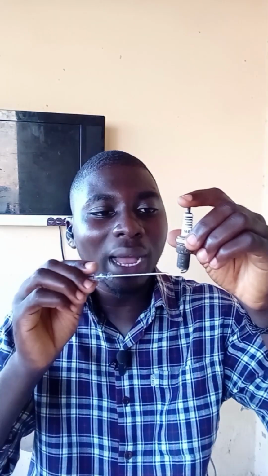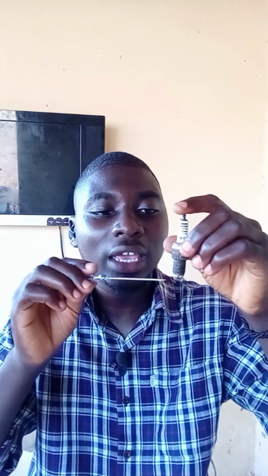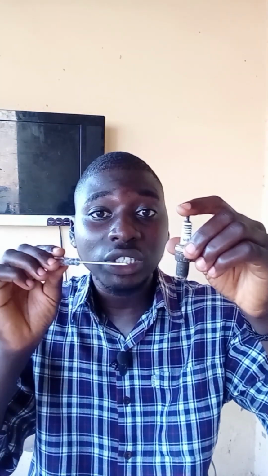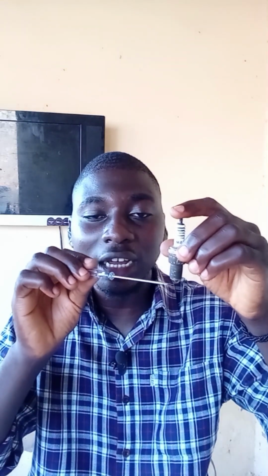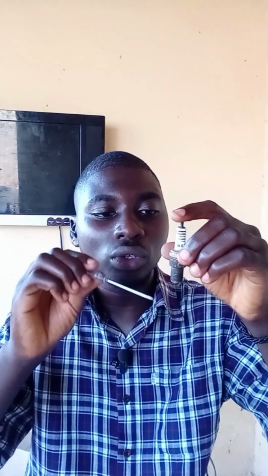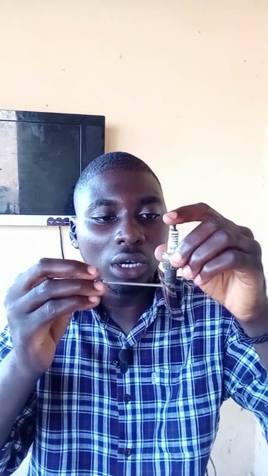Okay, so what is the function of the spark gap? Spark gap is a high level resistance of electric current that tries to pass through from the center electrode to the ground electrode. So it tries to create a resistance. All right, so it thereby creates continuous spark in between the center electrode and the ground electrode. So that is the essence of a spark gap.